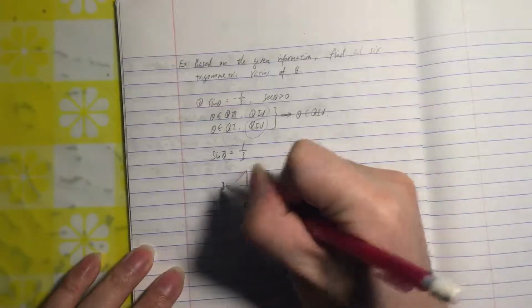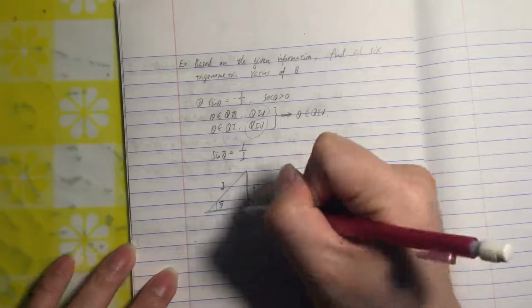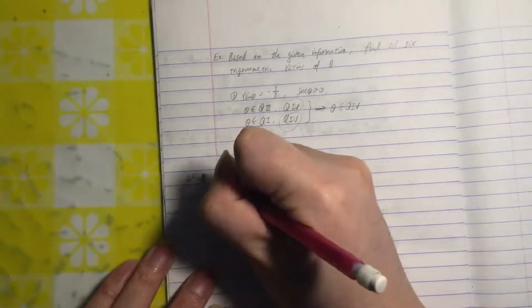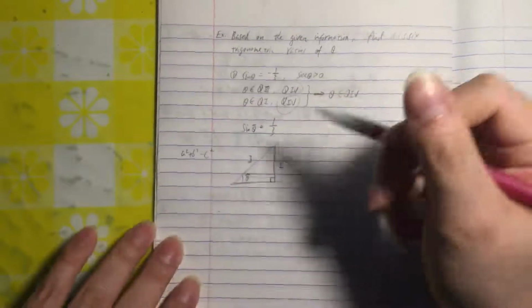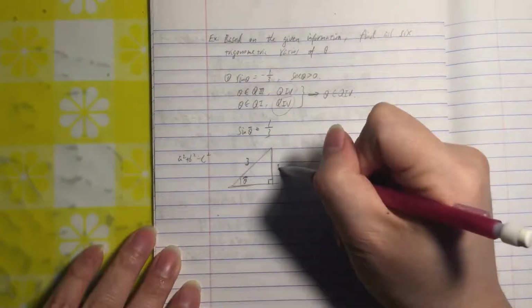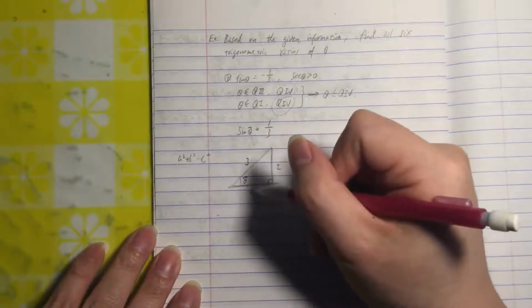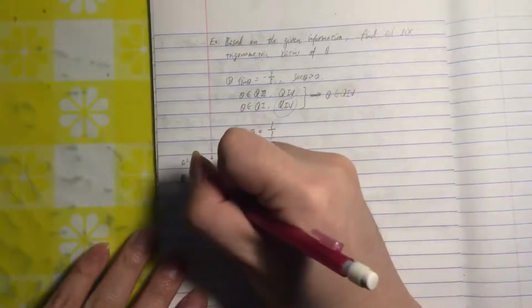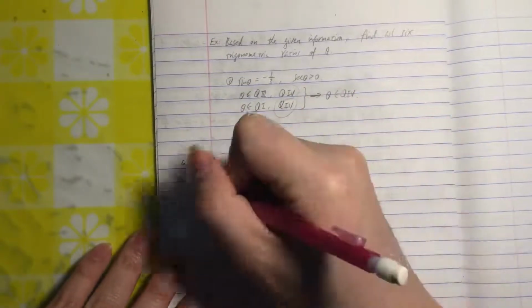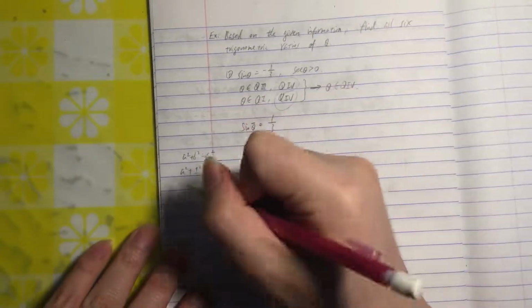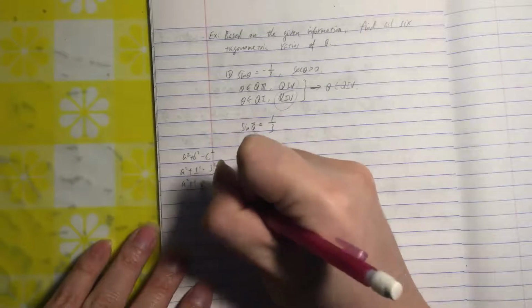Next, find adjacent using the Pythagorean Theorem. The Pythagorean Theorem is always a squared plus b squared equal to c squared. We treat these 3 sides as a, b, c. C is always the hypotenuse. A is missing, b is 1, c is 3. We have a squared plus 1 equal to 9.